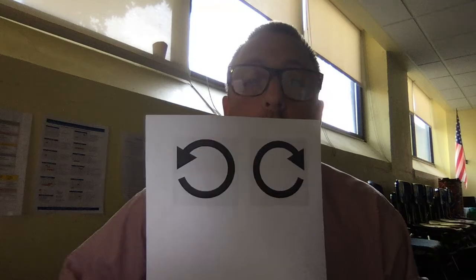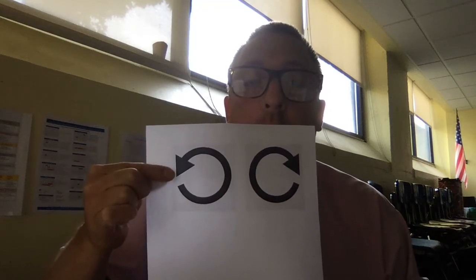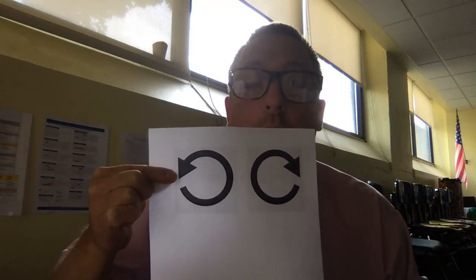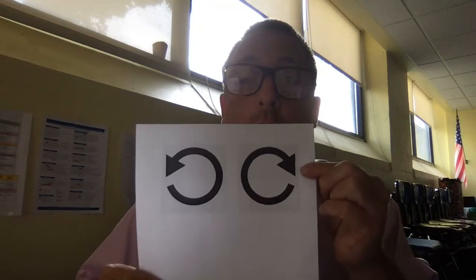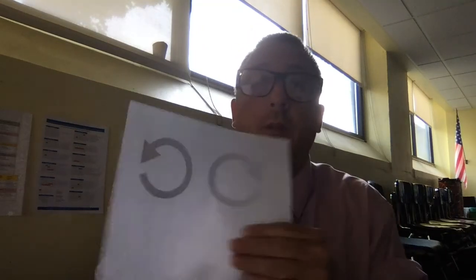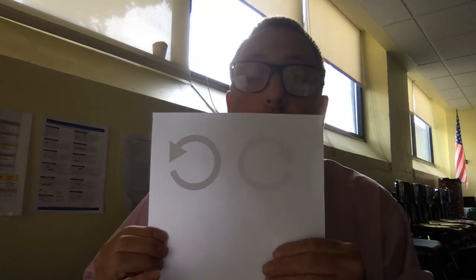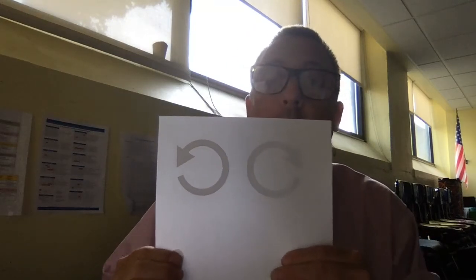Now the one on the right, well, that means you're going to be turning to your left, because that's my right. Just think of it like this. You can probably see through it. See how it's backwards? All right.